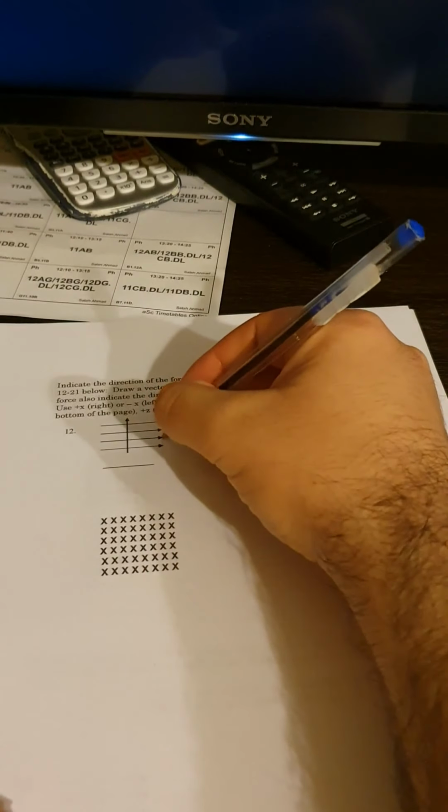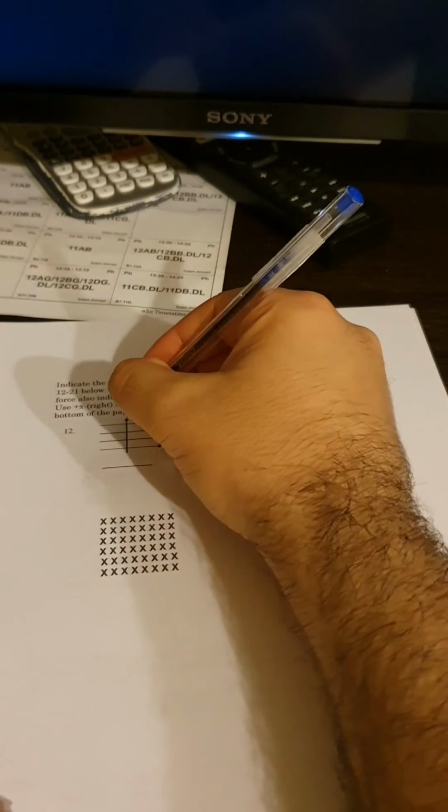All right. So for these questions, we have a current carrying wire, and we'll assume those four arrows here point in the direction of the magnetic field, and the bold arrow here points in the direction of the current.